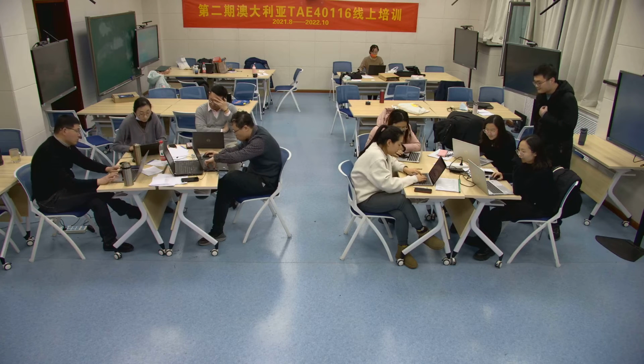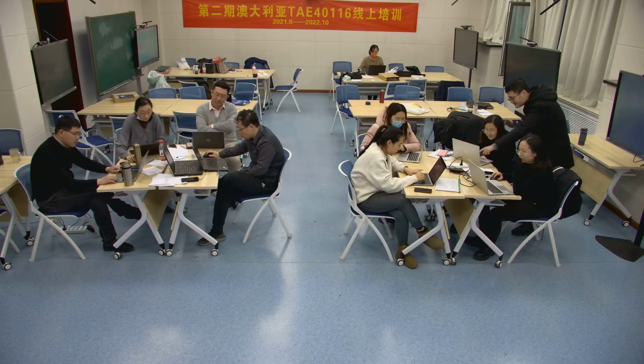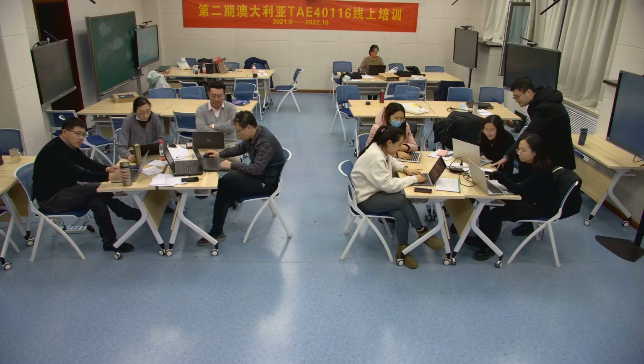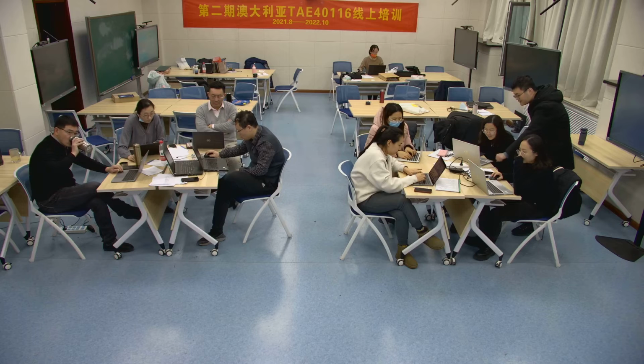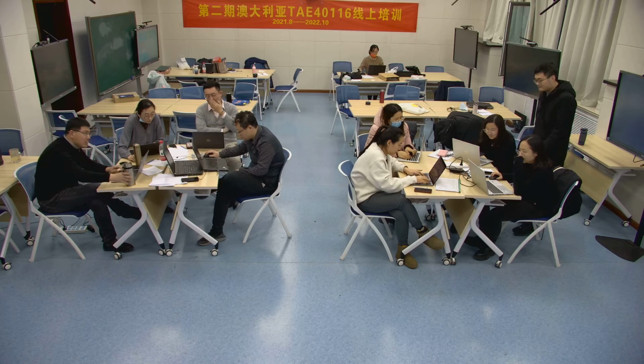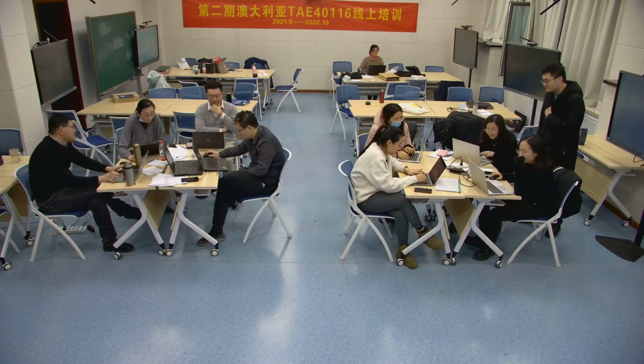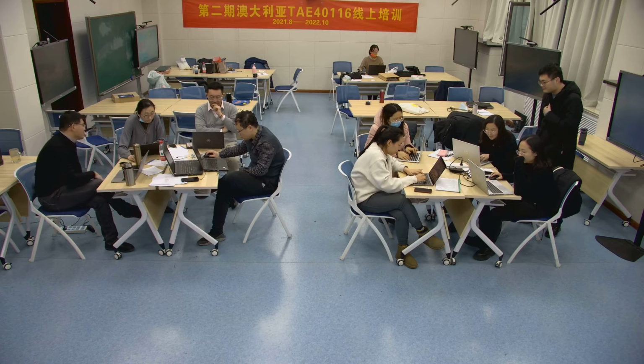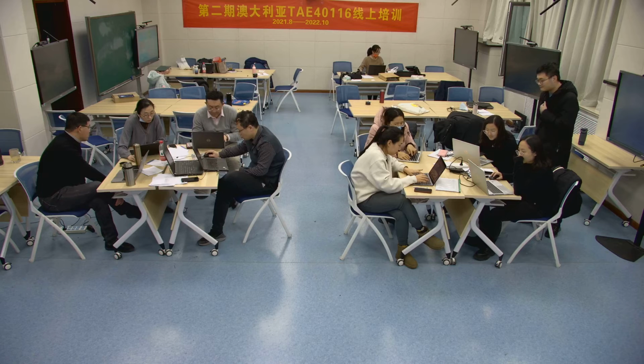Oh, don't forget any symbol. Don't forget the last one, return 0. If there is no return 0, it will be wrong. You could just try to execute it.